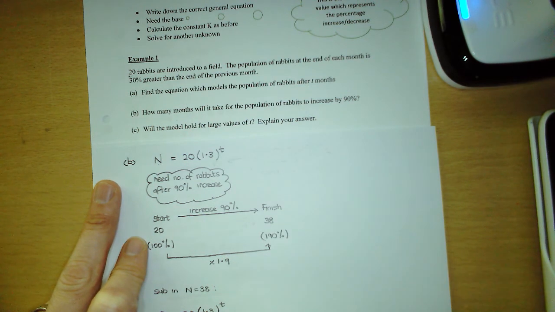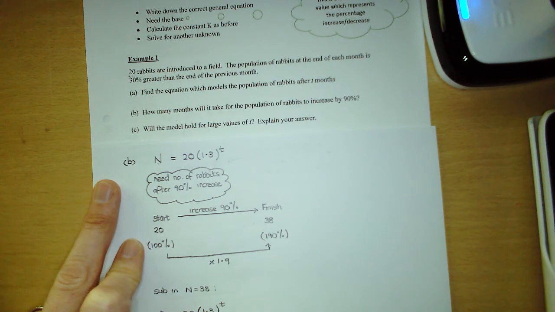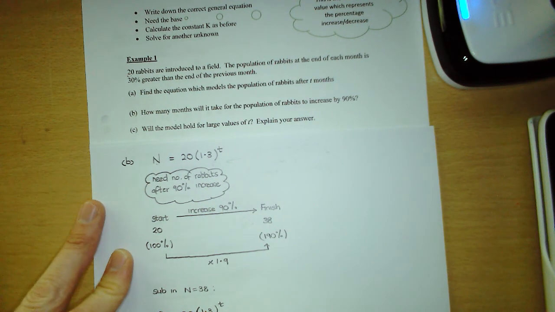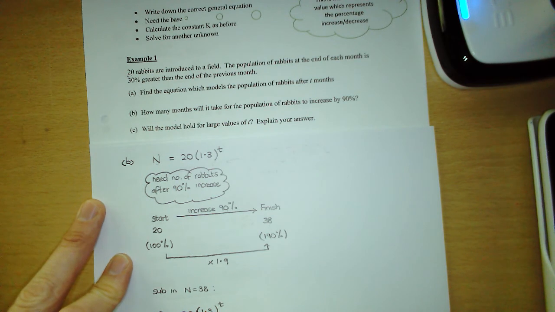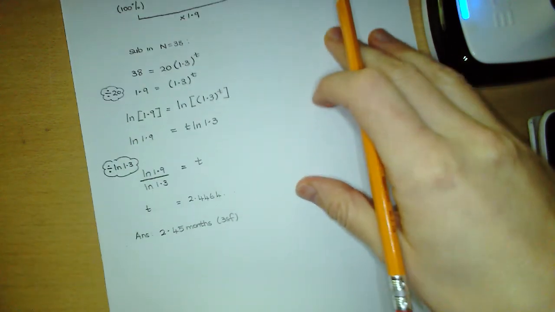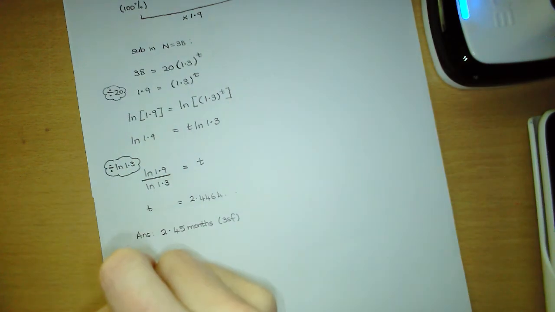Well, the answer to that is probably not, because of several external factors. For example, there could be disease in the population which is going to eradicate or kill a lot of rabbits, so that's going to stop it from continually increasing. Or extermination, you could have a farmer going out and just killing them all, and then therefore the population is not going to increase. So therefore the model won't hold, part C.